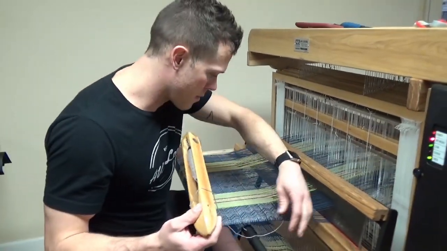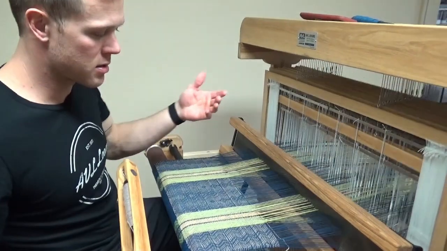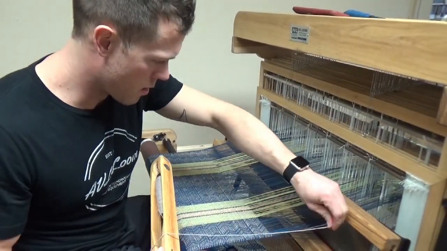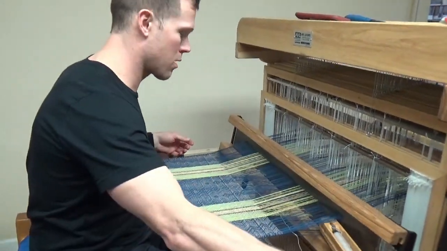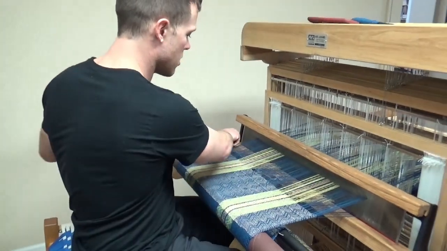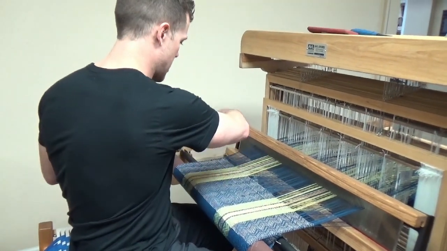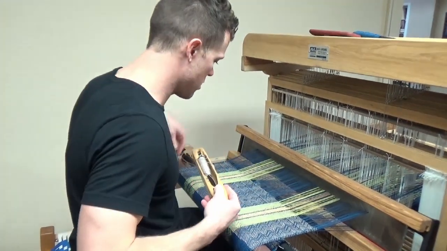Let me see if this got me that shed. I think it advanced a few minutes ago. Here we go. Okay, good. So now I can go backwards. Okay, so that's that one.